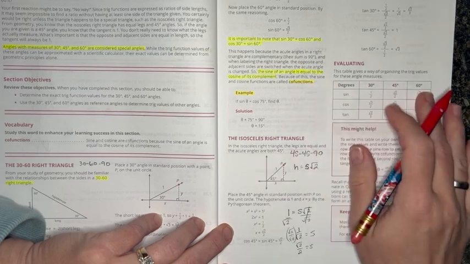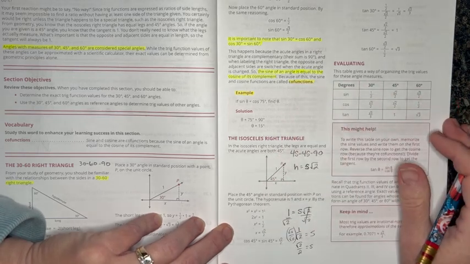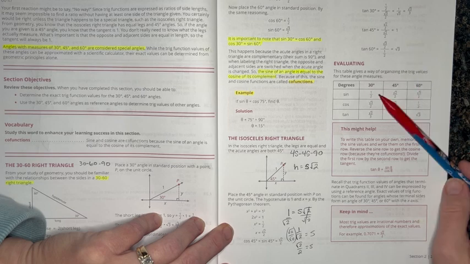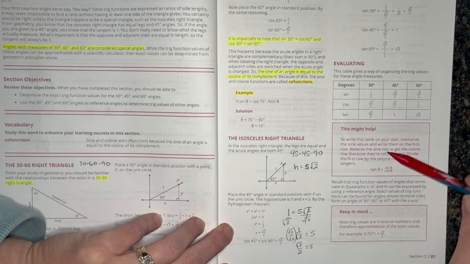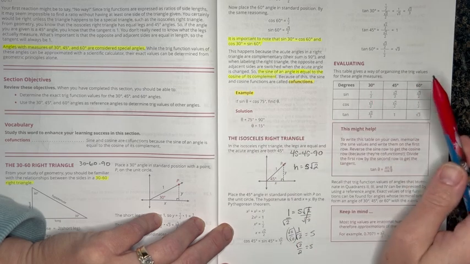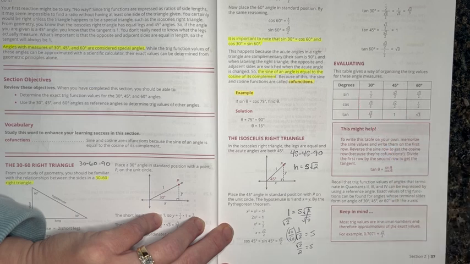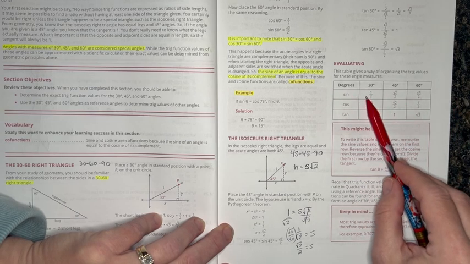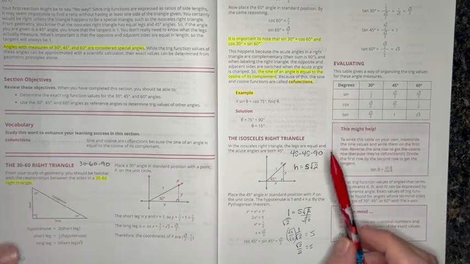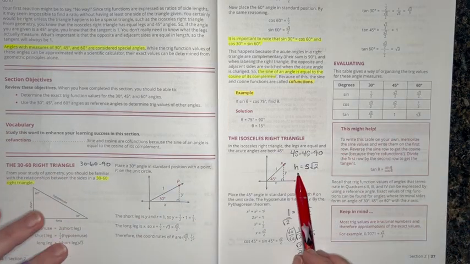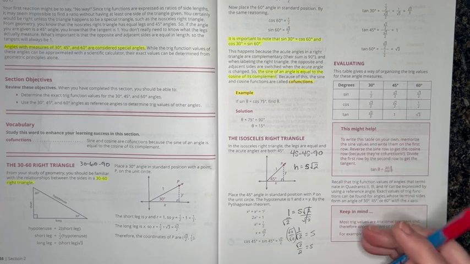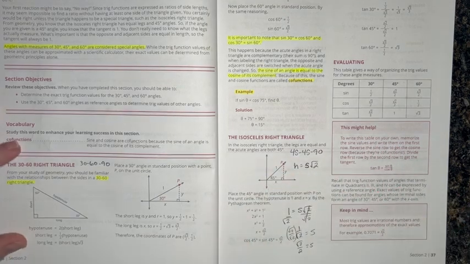Okay? And then in evaluating, they have this nice little chart they put out for you. And it says here, you can fill out the sine of your chart, memorize the sines, it says, and you know how I feel about memorization. Mark what page this is on if you feel so inclined to do so. But honestly, just knowing these shortcuts would be a big help in solving these types of problems, okay? All right, let's turn the page.